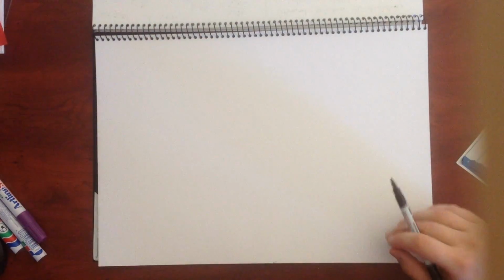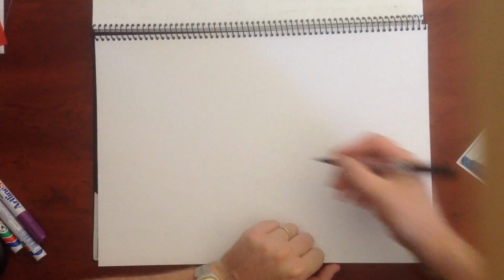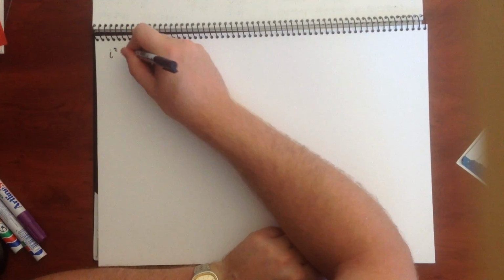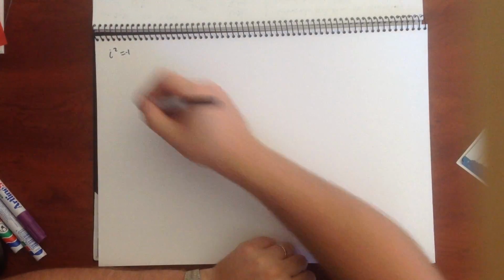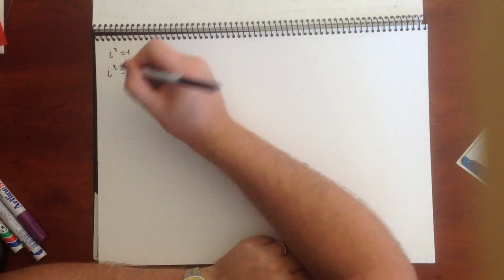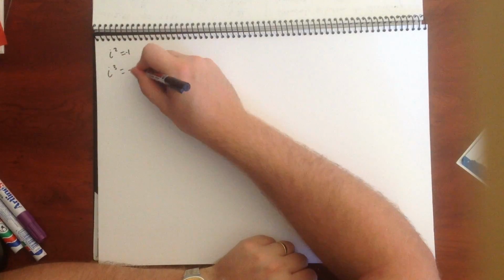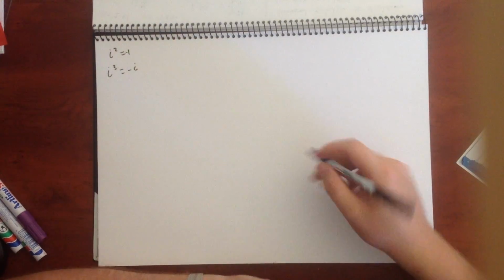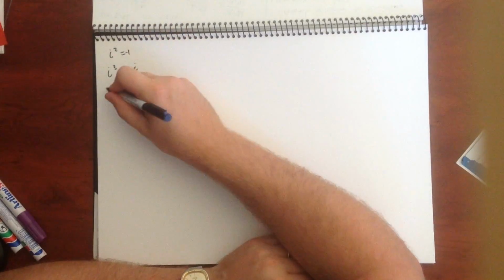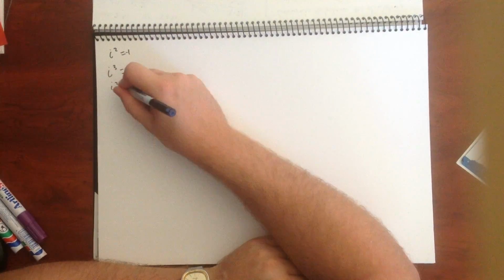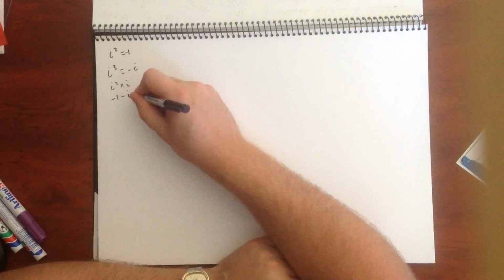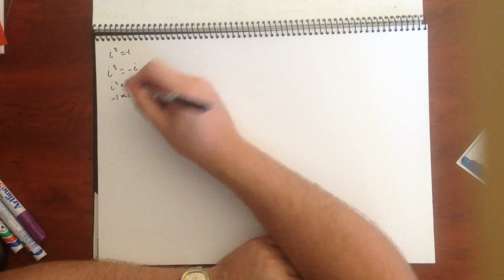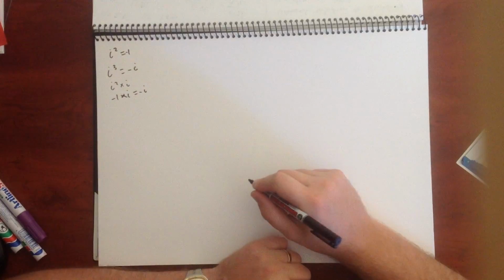Okay, so the next part is to talk about powers of i. As we know, i squared equals -1. Well then it would make sense that i cubed would equal -i, because we'd be breaking this down to i squared times i, and we know i squared is -1, so -1 times i gives us our -i.